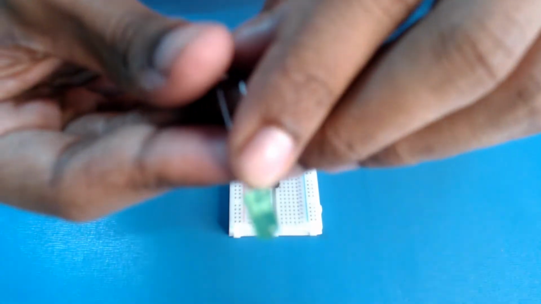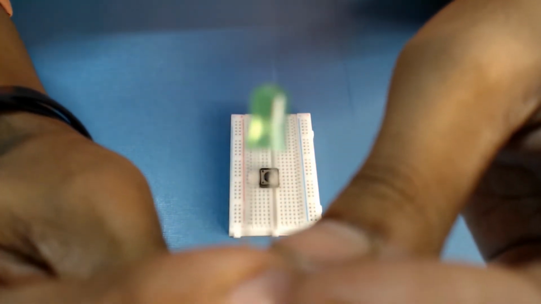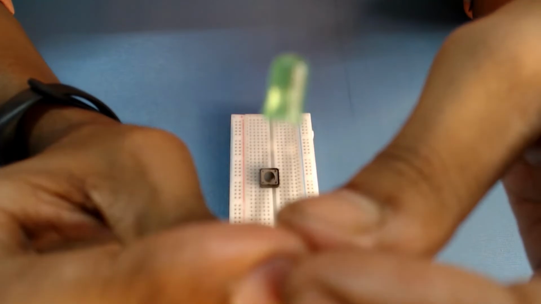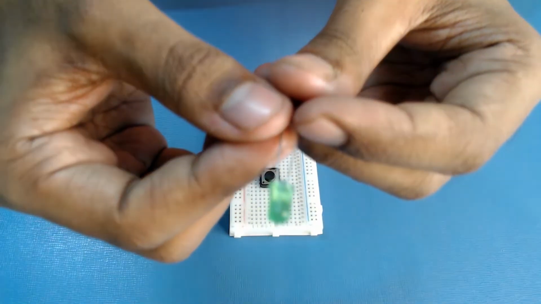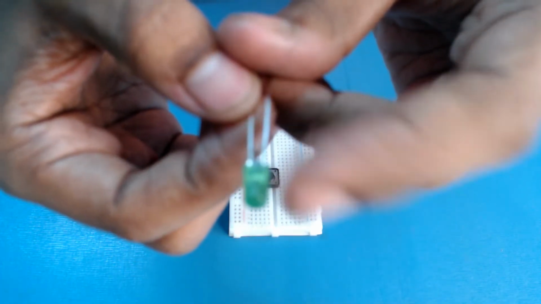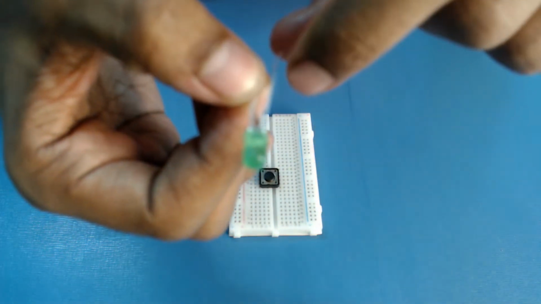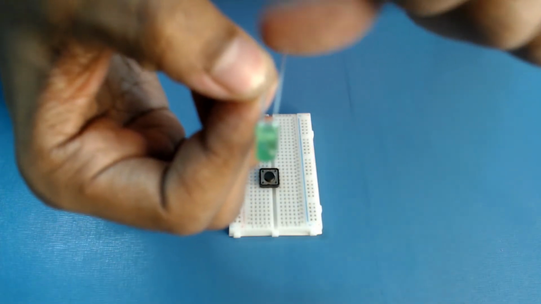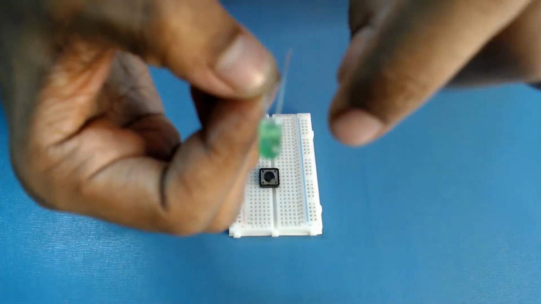If we look carefully inside our LED, you will see that it has two sections. It is not focusing, but if you look inside your LED, you will see that it has two sections. Inside, it is opposite. As I told you, the longer leg is positive and the shorter leg is negative. Inside, the shorter one is positive and the longer one is negative.